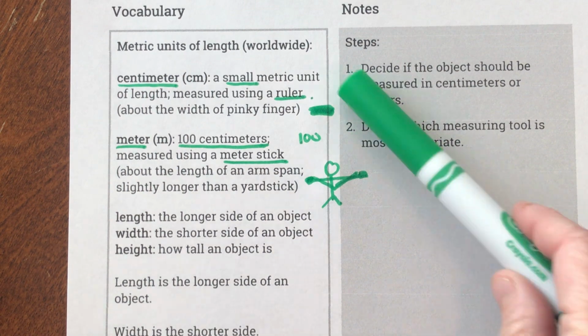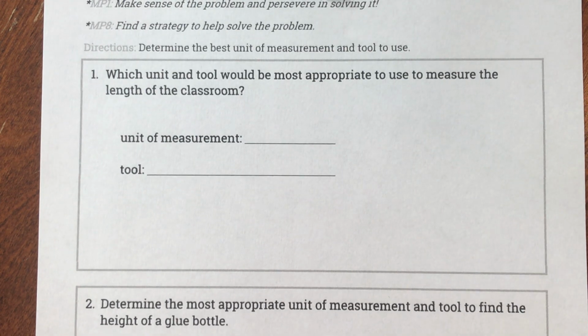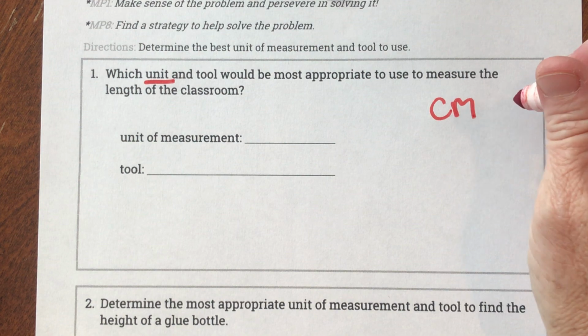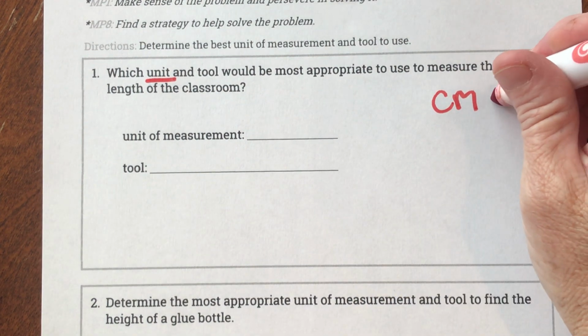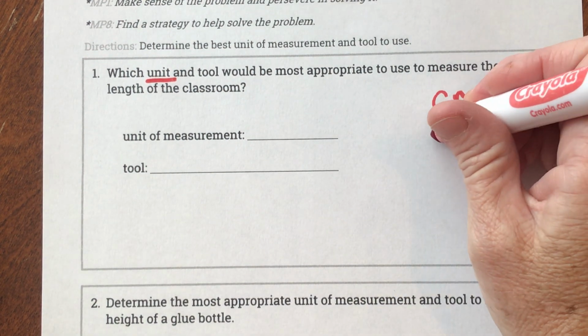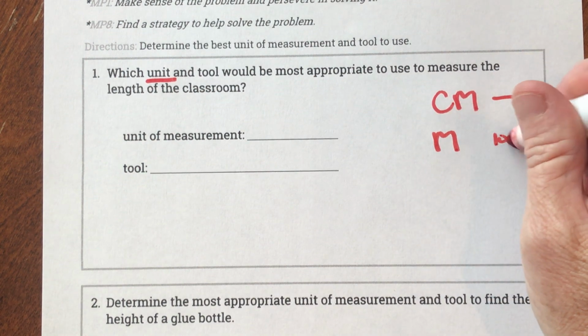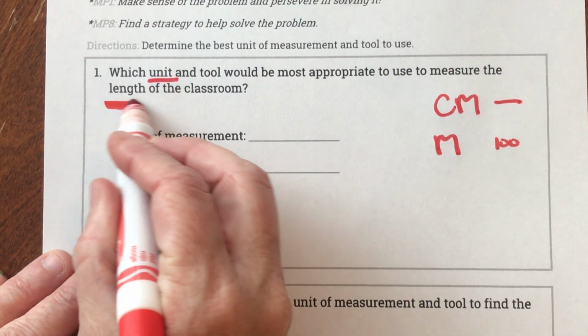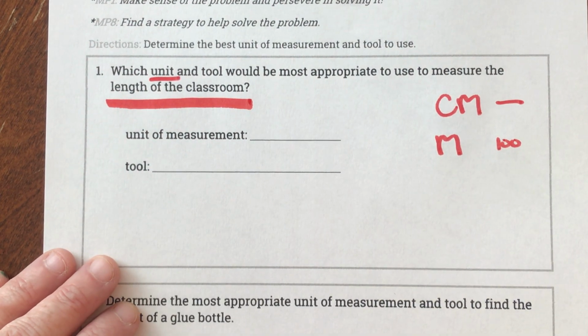I'm going to put my green pen down and pick up my red pen, if you want to just watch me for a moment. My first question says, which unit and tool would be the most appropriate to measure the length of a classroom? Remember, my choices are centimeter, which is about as big as the tip of my pinky, or a meter, which is about 100 of those. So which unit would work for something large like the length of a classroom?